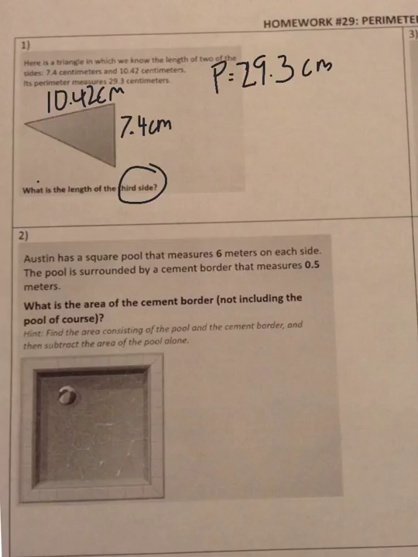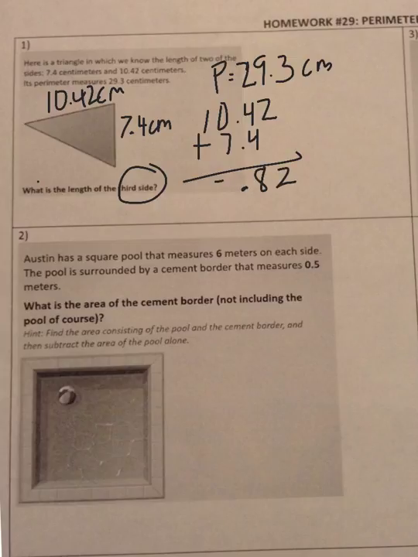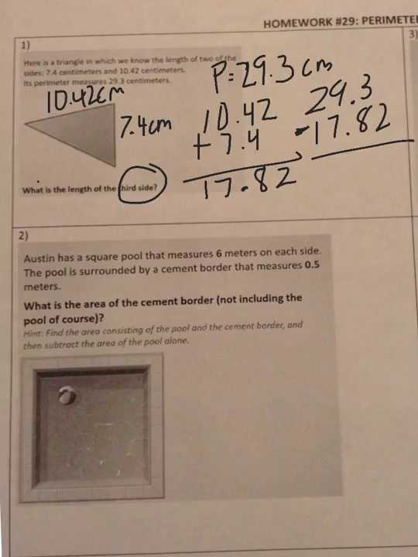So first thing I'm going to do is add the 2 I know, 10 and 42 hundredths plus 7 and 4 tenths, lining up the decimals, and I'll get a 2, an 8, a 7, and a 1. So I have 17 and 82 hundredths. That's the sum of the 2 sides. So now to figure out the third side, I'm going to take the total perimeter, which is 29 and 3 tenths centimeters. I'm going to subtract that 17 and 82 hundredths.